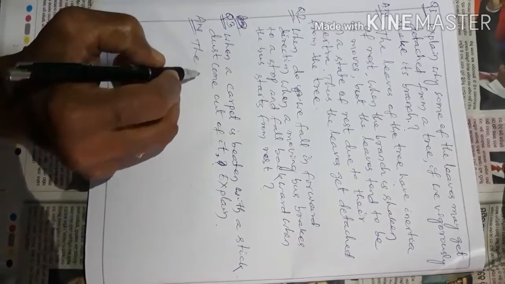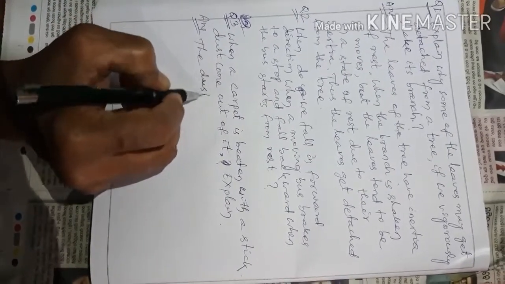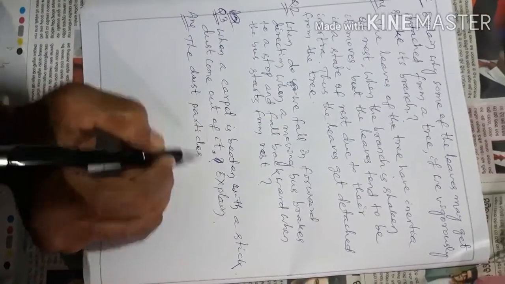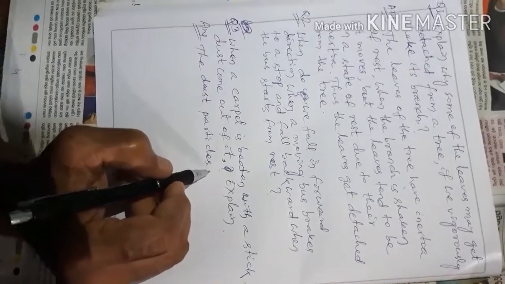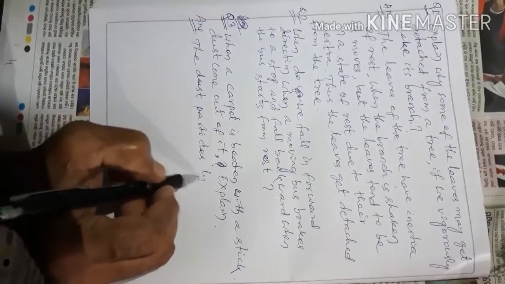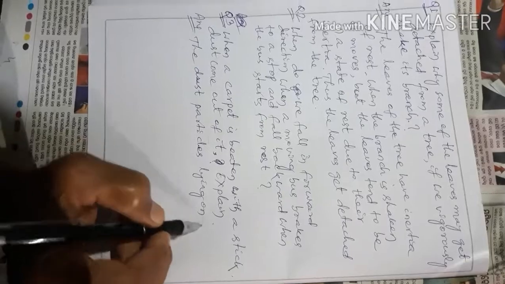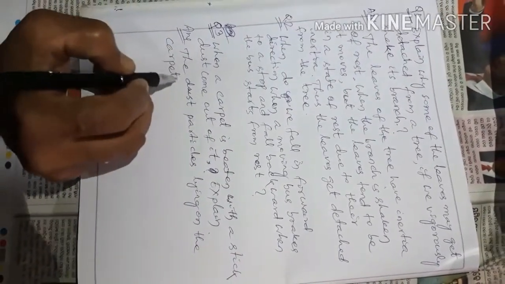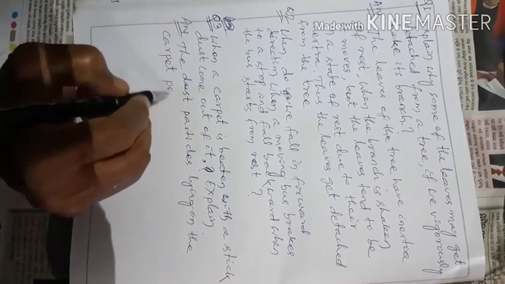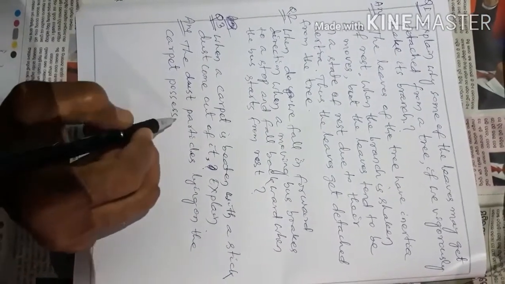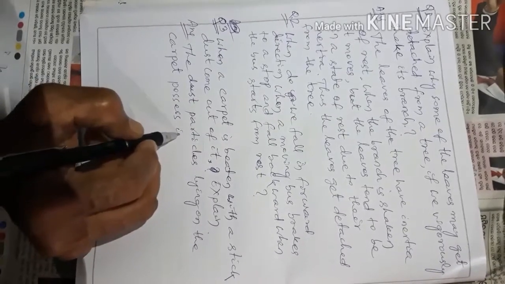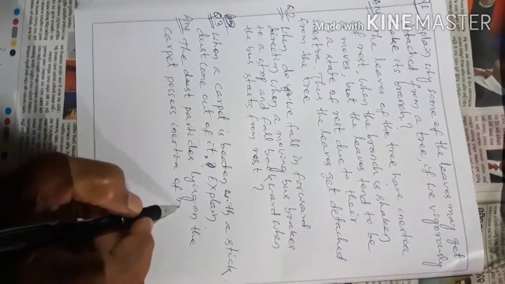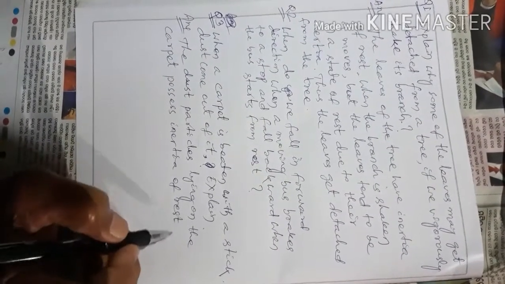The dust particles lying on the carpet possess inertia for rest initially.